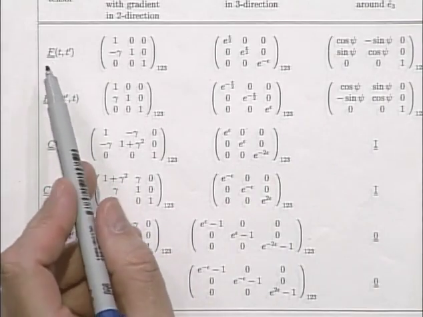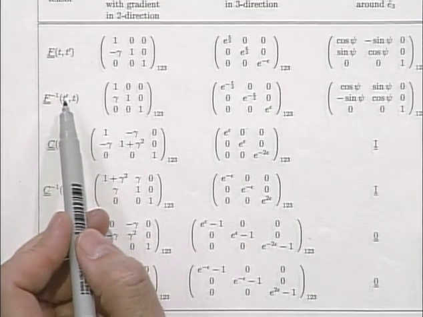So our next task will be to create deformation tensors that don't have rotation and stretch. And that's what some of these other entries in the table are. So we'll get to these next time. Okay? So that's it for today.